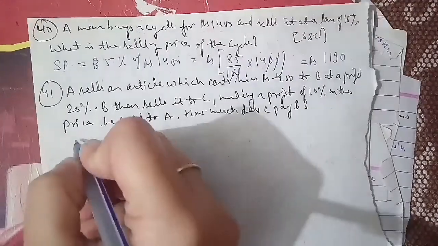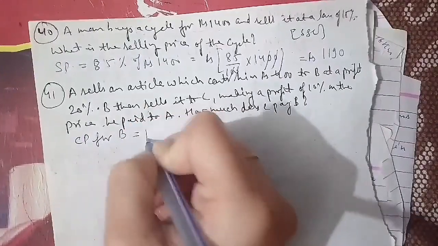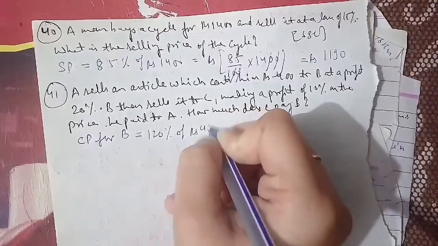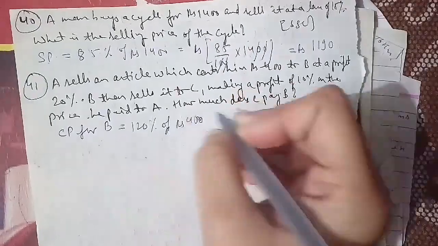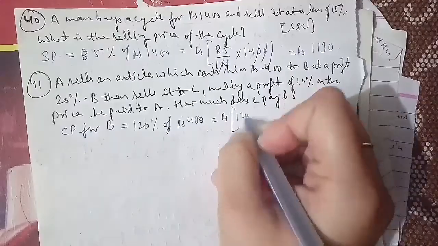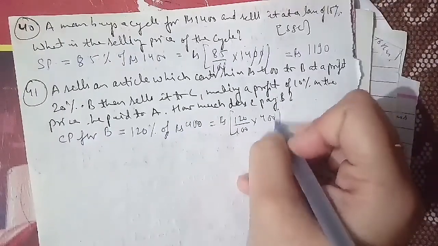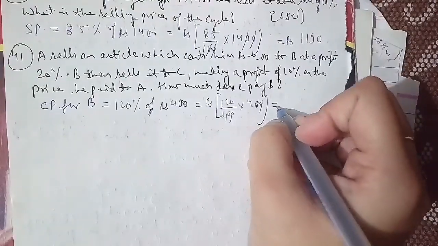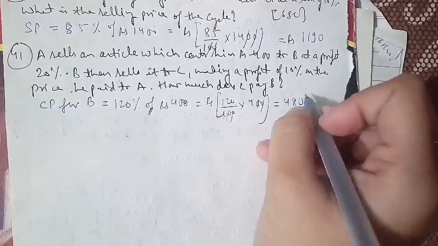CP for B, the cost price for B, equals 120% of rupees 400, equals rupees 120 upon 100 into 400, with the zeros cancelling, which is 480.